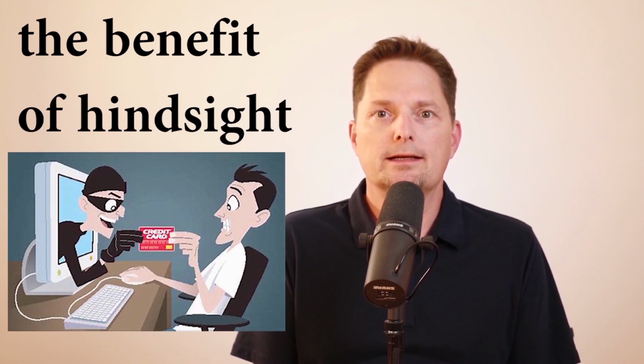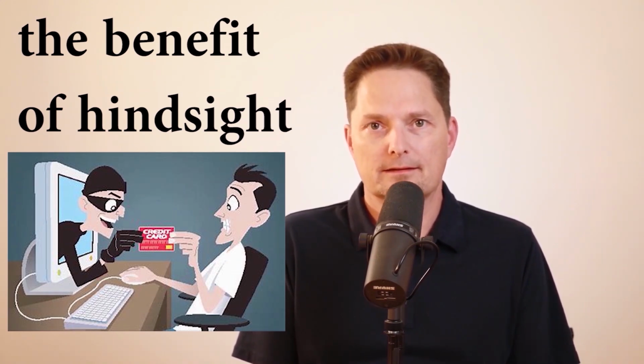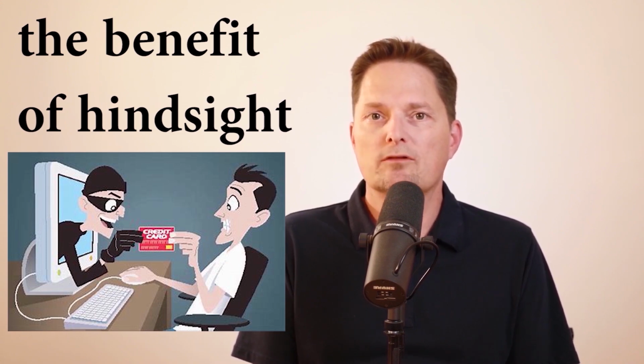We can also say we have the benefit of hindsight because we're now in this moment. After it happened, we're looking back and we can see the mistakes that he made very clearly. That's the benefit of hindsight. We have the benefit of hindsight. And with this benefit, with the benefit of hindsight, we can see clearly that it was a mistake. Let's hear some examples of with the benefit of hindsight.